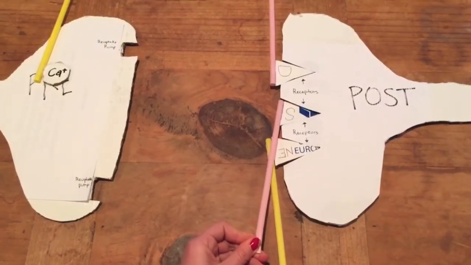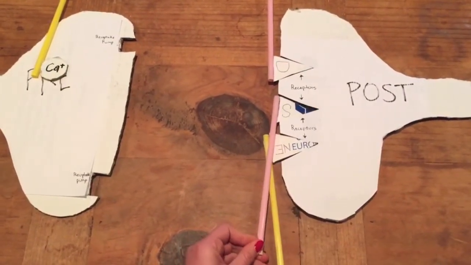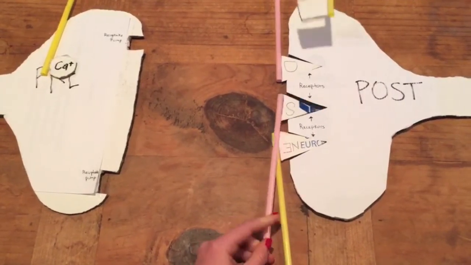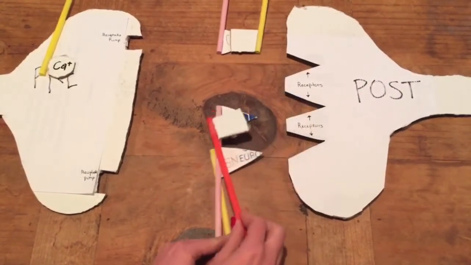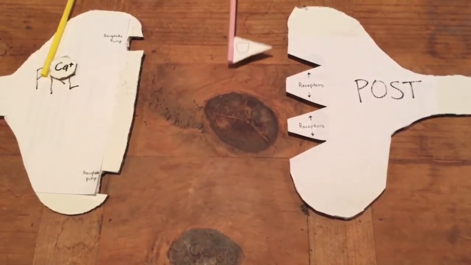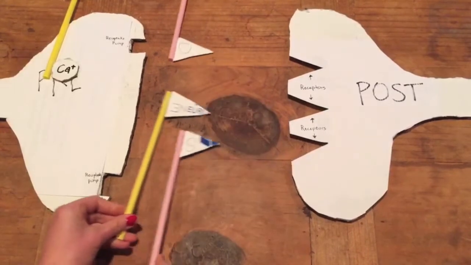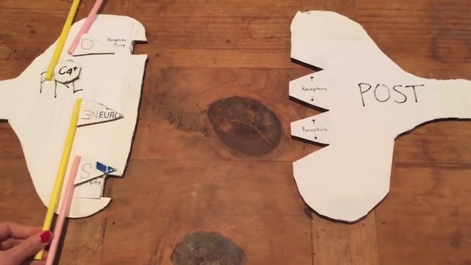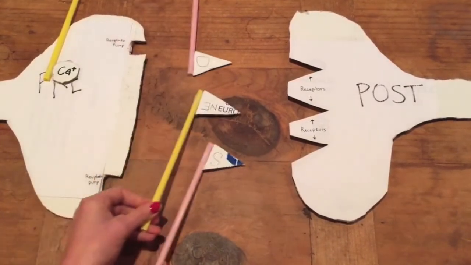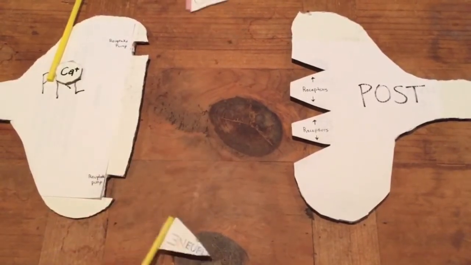The neurotransmitters can be deactivated one of three ways. Either enzymatic degradation, an enzyme will come into the synaptic cleft and degrade the neurotransmitter. The neurotransmitter could be reuptaken by the presynaptic membrane through the reuptake pumps, or the neurotransmitter can diffuse out of the synaptic cleft and out of the synapse.